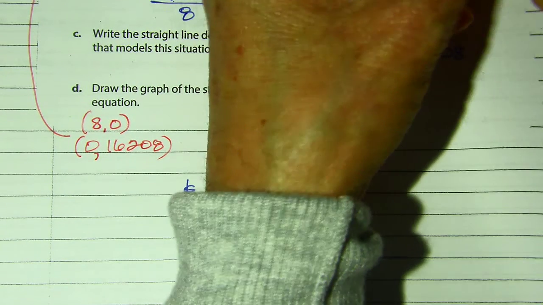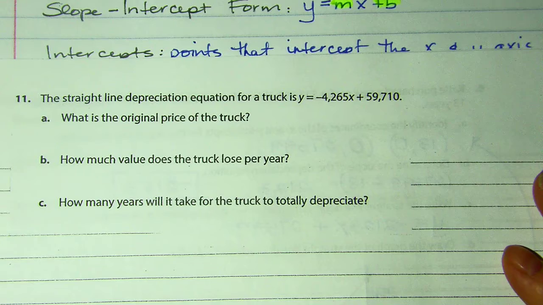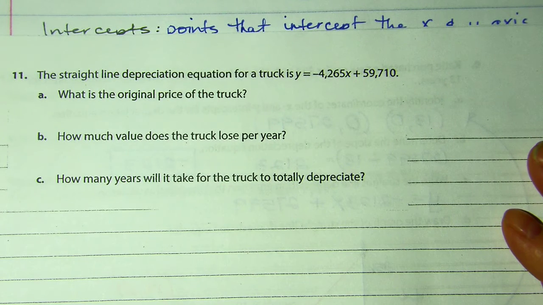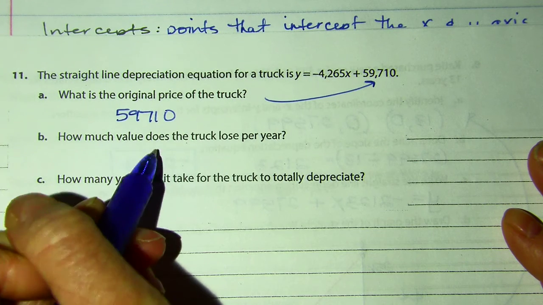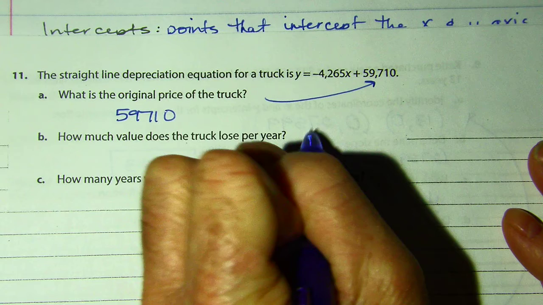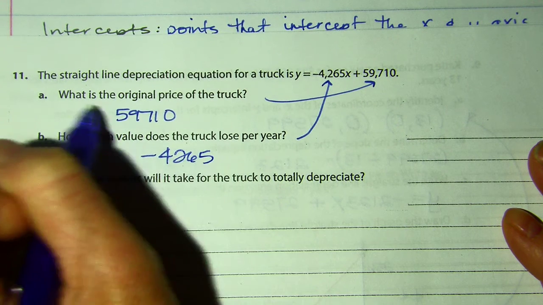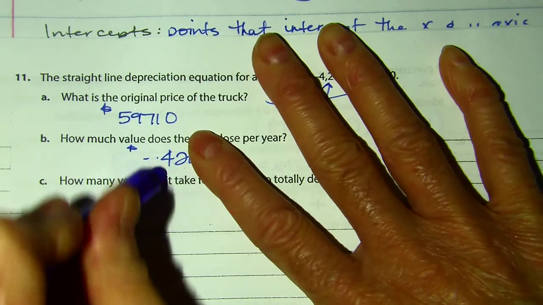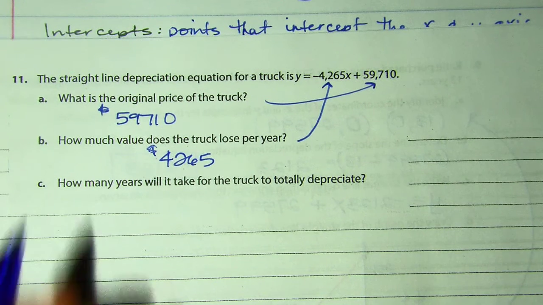Next one. All right, number 11. Here's our problem. Here's the formula. So what is the original price? Is that number there? So 59,710. How much value does the truck lose per year is your negative rate. Sorry, these should have dollar signs. And I guess you don't need the negative here. You're losing that. How many years will it take?